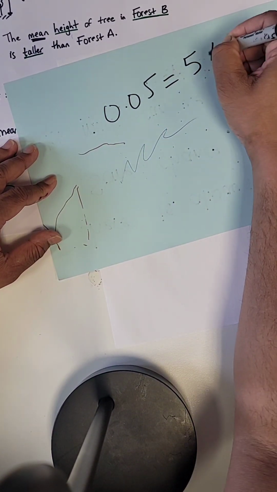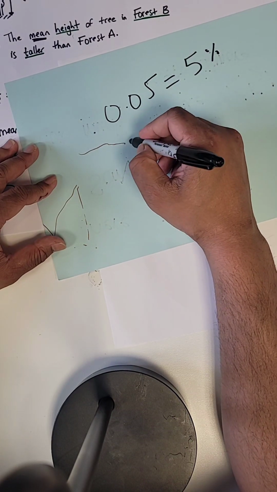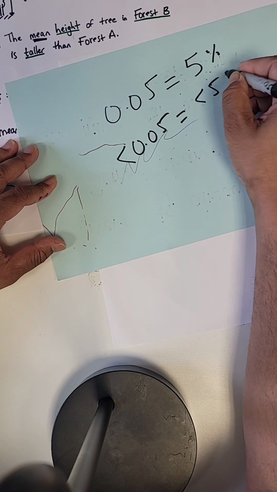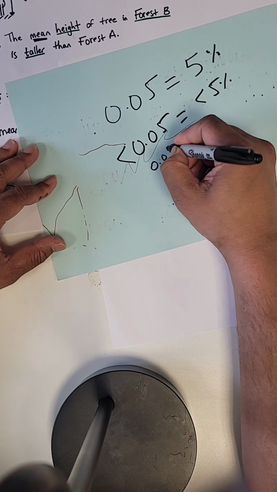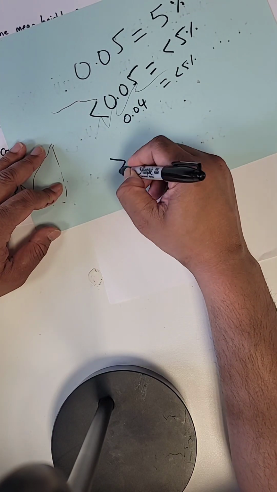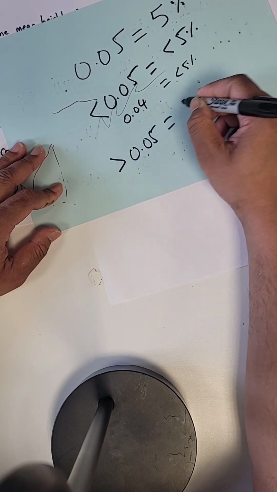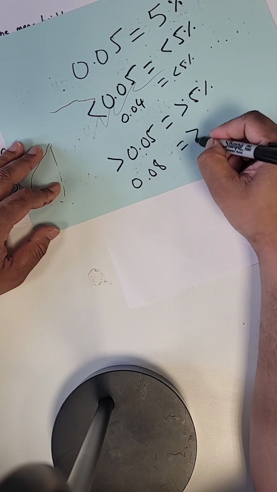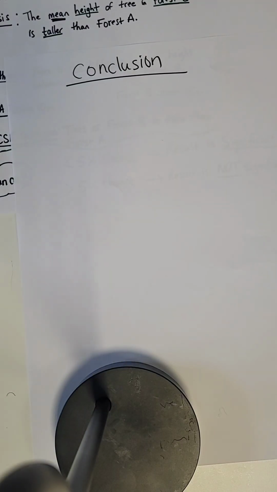Let's do some basics. 0.05 means 5% probability of happening by chance. So less than 0.05 means the probability of happening by chance is less than 5%. Example, 0.04. The other extreme, more than 0.05 means the probability of happening by chance is more than 5%. Example, 0.08 is more than 5%.